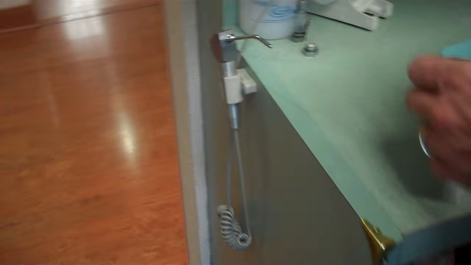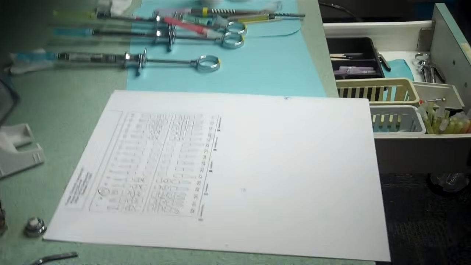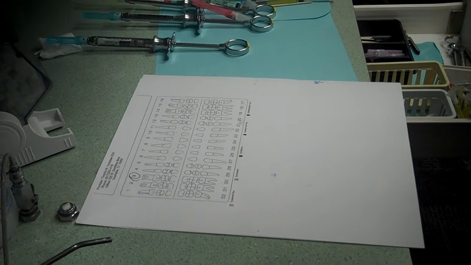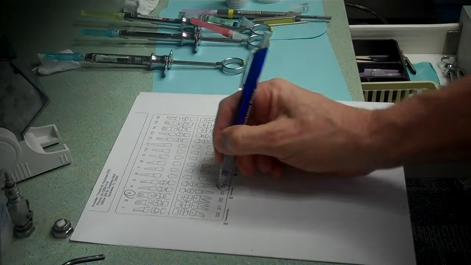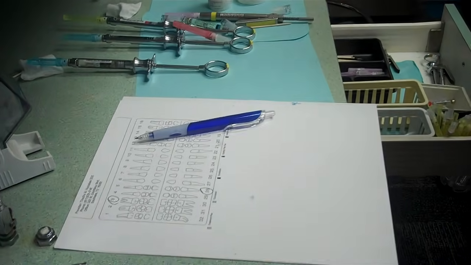Okay, so now let's have a little quiz. Here, Maggie, you're going to have a quiz. Okay. All right, let's have a pen. Can I borrow a pen real quick? I'm going to work on 2 teeth. I'm going to work on tooth number 3, and we're going to work on tooth number 28. What injections are we going to give for that?